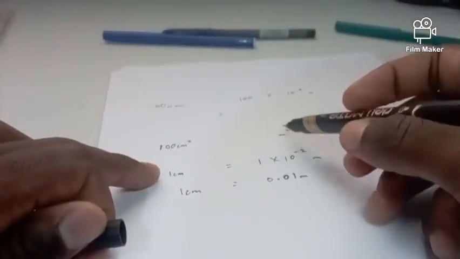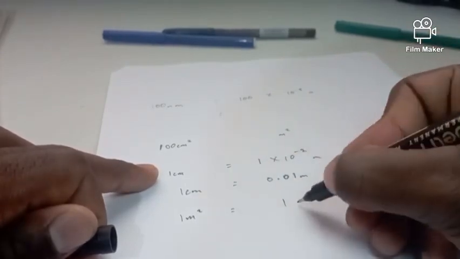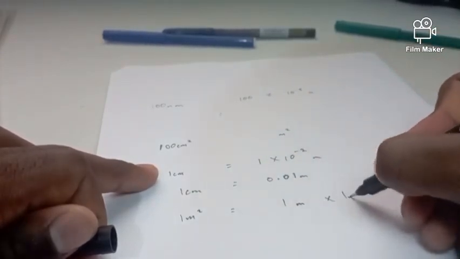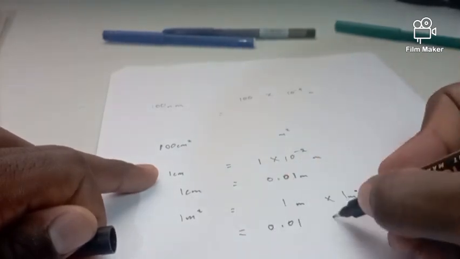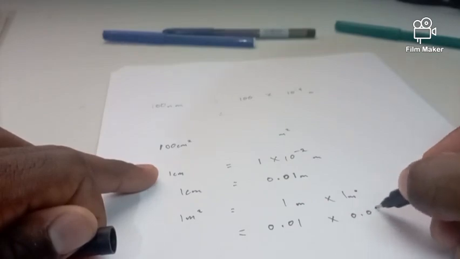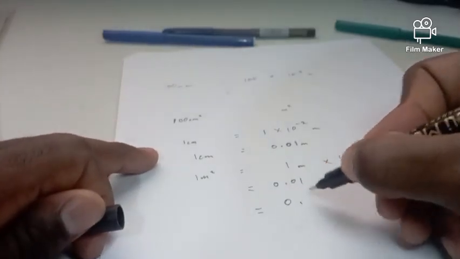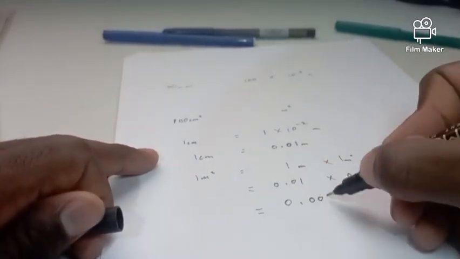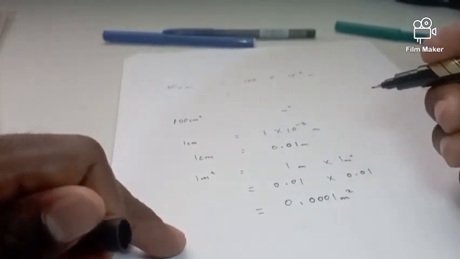That's our 1 centimeter, right? 1 meter squared is equal to 1 meter times 1 meter. So we're going to have 0.01 times 0.01, and that is going to be 0.0001 square meters, like that.